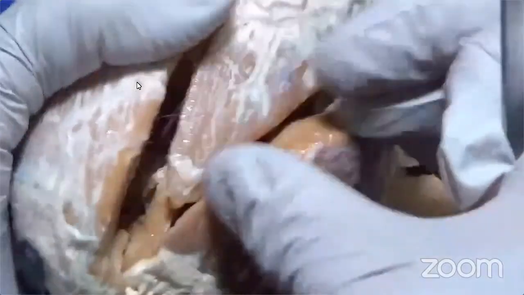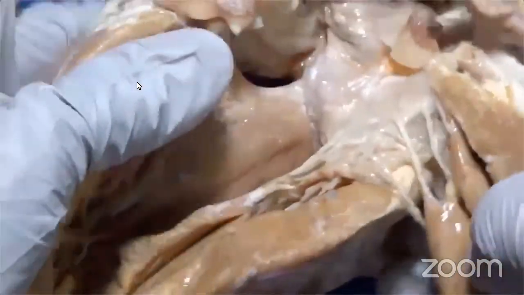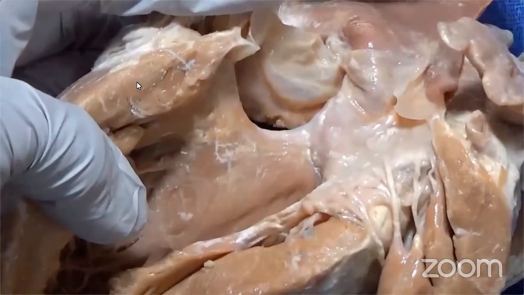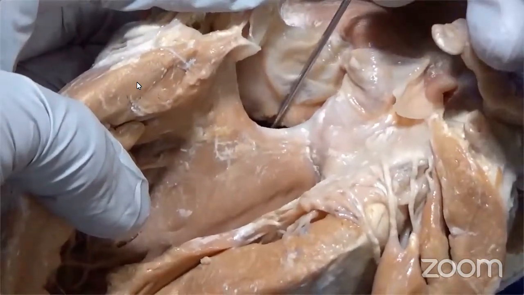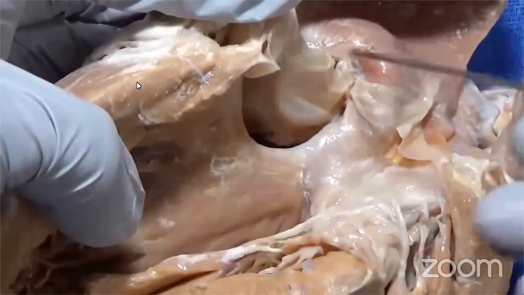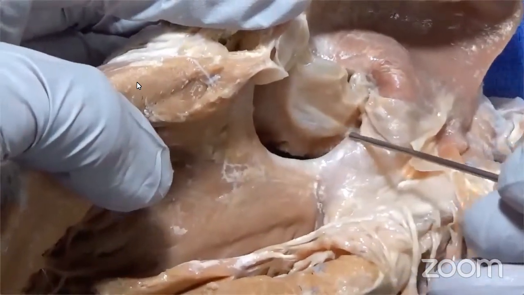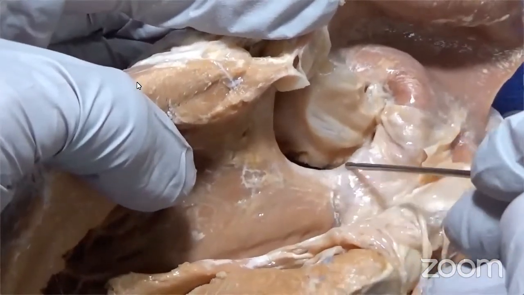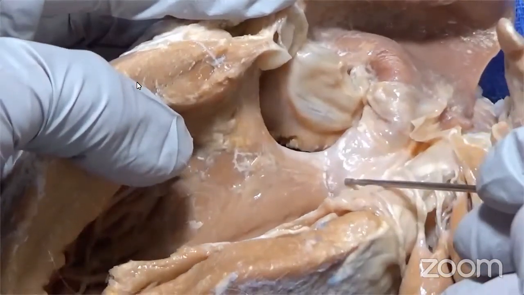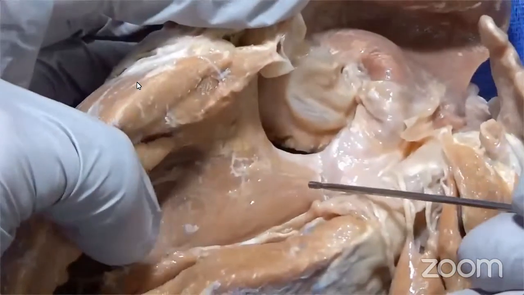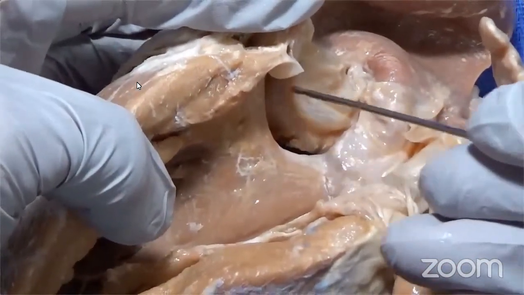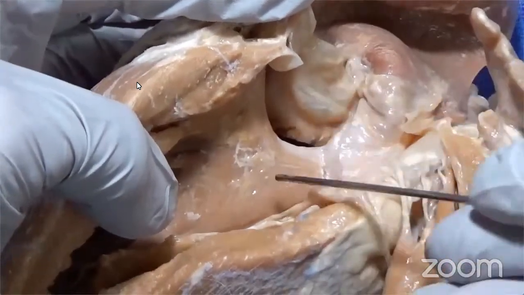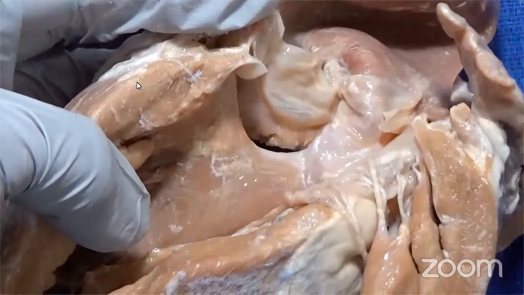If we look at the left borders of the interventricular communication, you can see where the aorta is overriding the interventricular septum. And along the posterior inferior border, we have that fibrous continuity between the tricuspid and mitral valves along the posterior inferior border. And it's always important to remember that this area or space related to the interventricular communication is the left ventricular outflow tract.